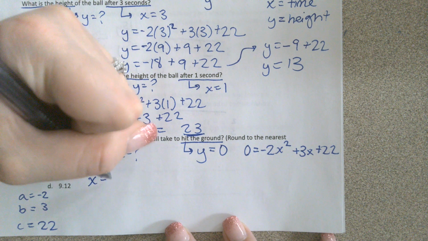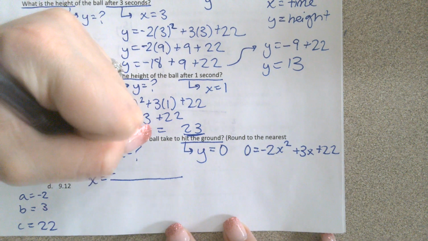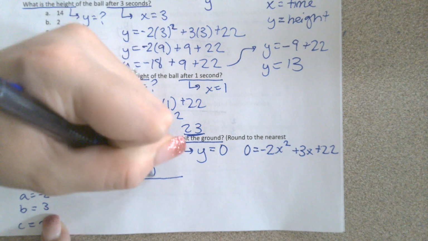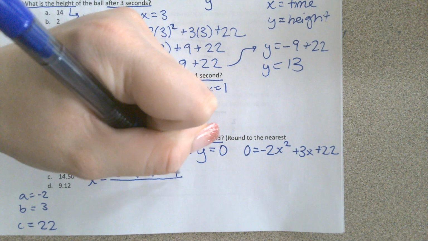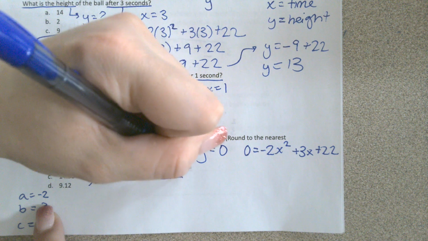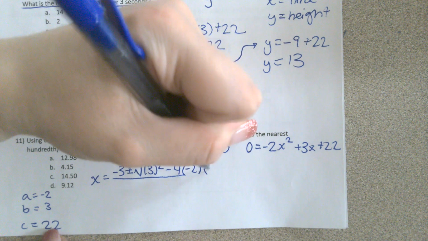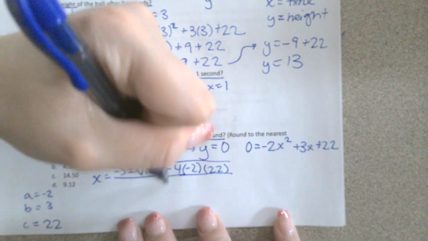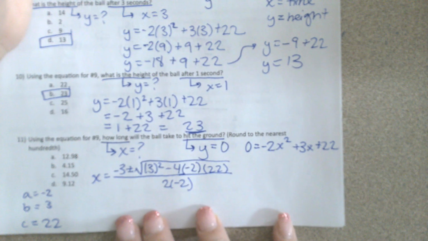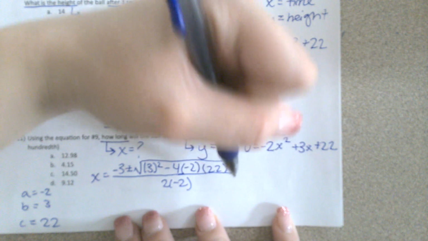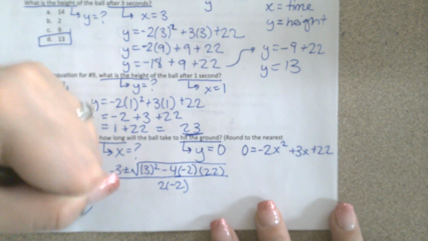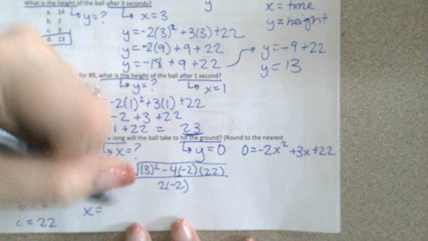x equals negative b, which is negative 3, plus or minus the square root of b squared, which is 3 squared, minus 4 times a, which is negative 2, times c, which is 22, and it's all over 2 times negative 2. I'm going to save this space for my answers. So let's go down here and write this out again.